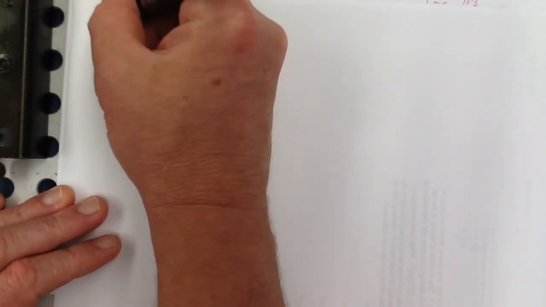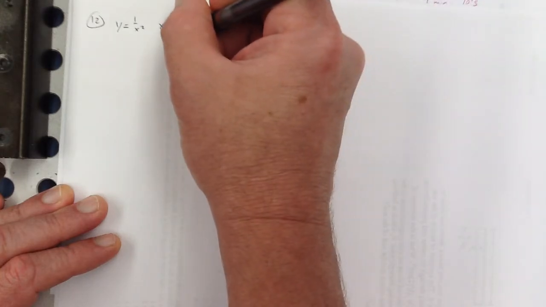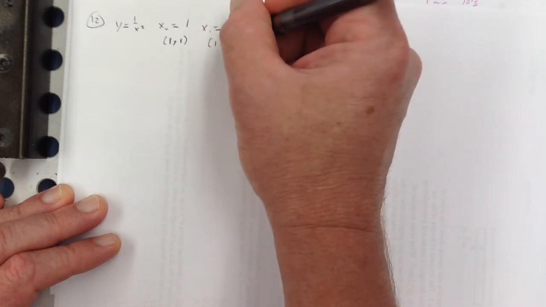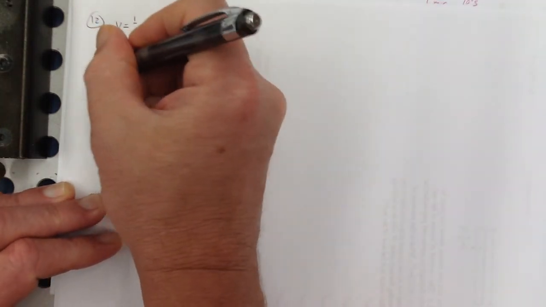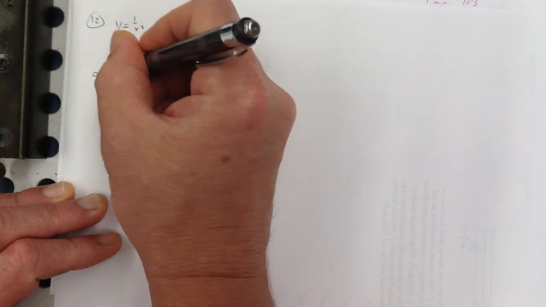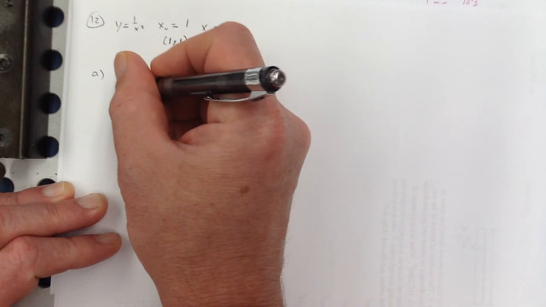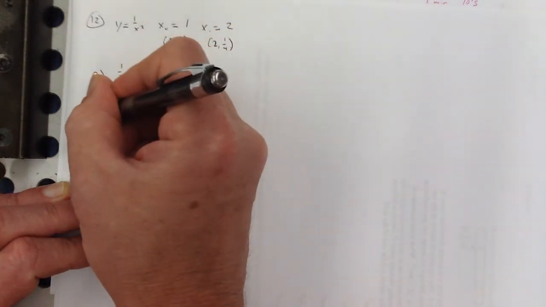12. We got y equals 1 over x squared. My x sub 0 is 1. It's going to be the point 1, 1. Why did I put a minus sign there? It's supposed to be a comma. X sub 1 is 2. That's the point 2, comma 1/4. All right. Slope of a secant line, 1/4 minus 1 over 2 minus 1. It looks like it's going to be negative 3/4.